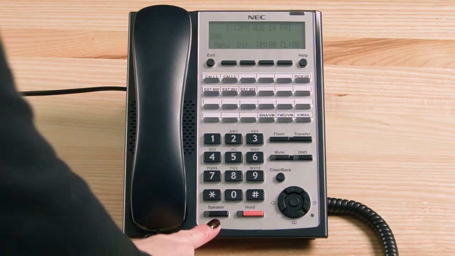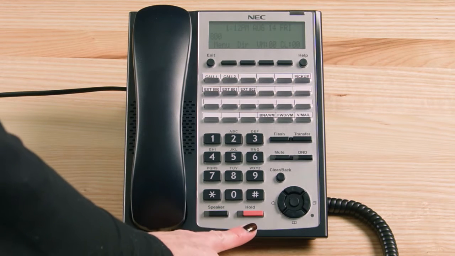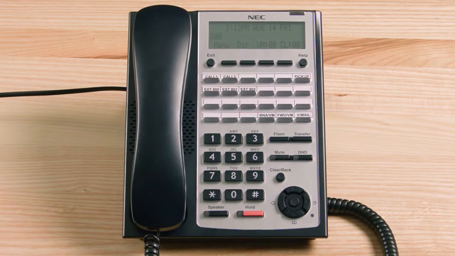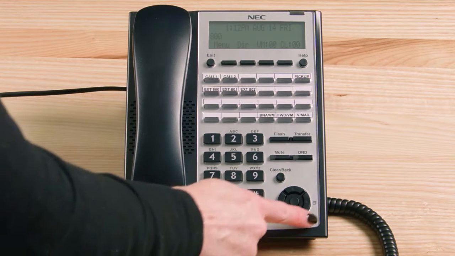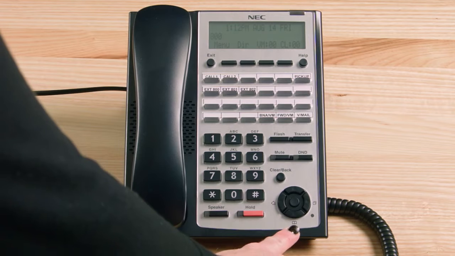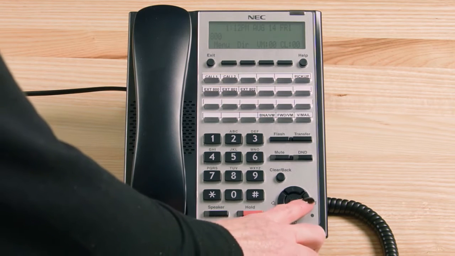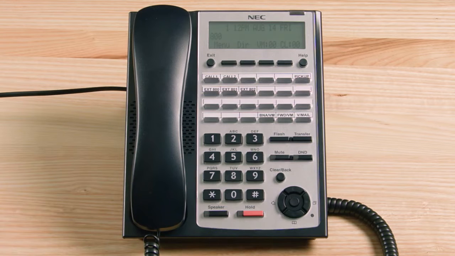You have a speaker key down the bottom, which is to use hands-free. Besides the speaker key, you have a hold button for putting calls on hold. Then we have a navigator button here. Down the bottom is a button to access your company speed dials. It's got a little phone book symbol. To the right-hand side of the navigator key, that's your redial button.